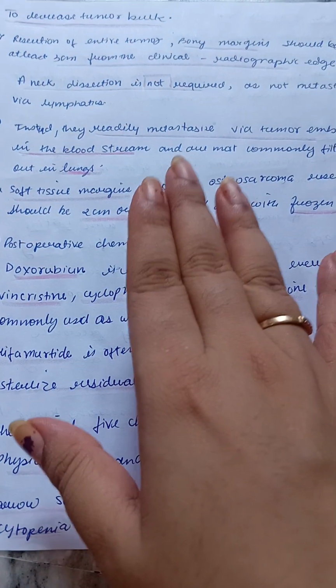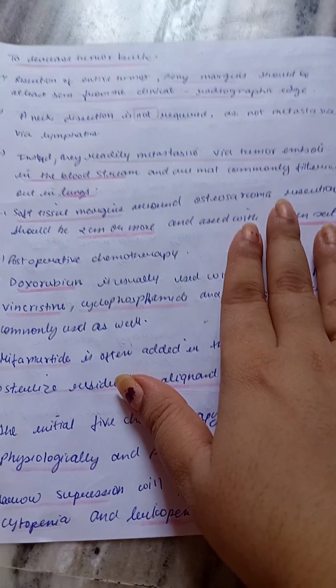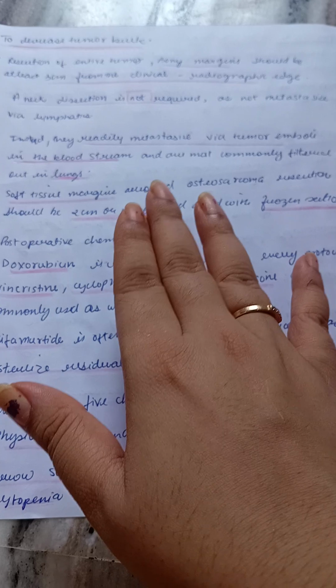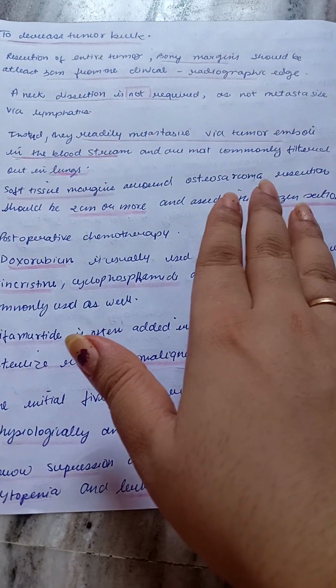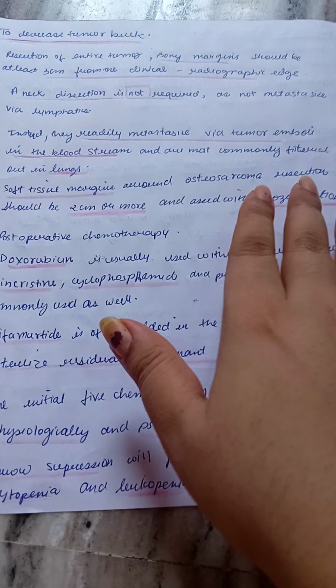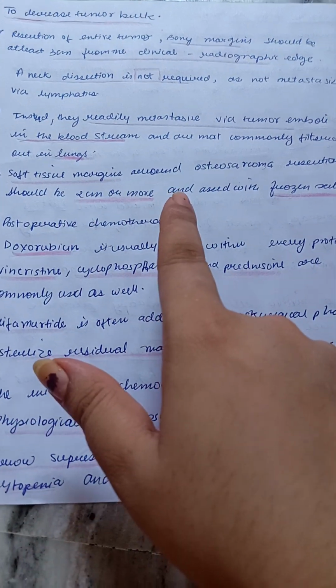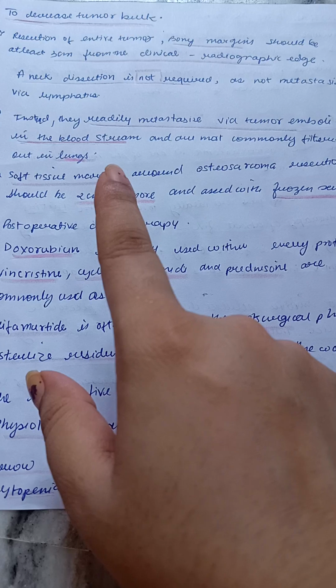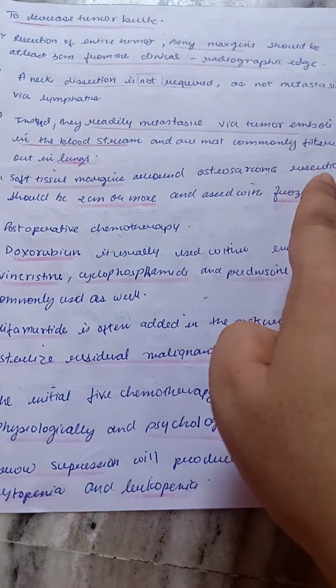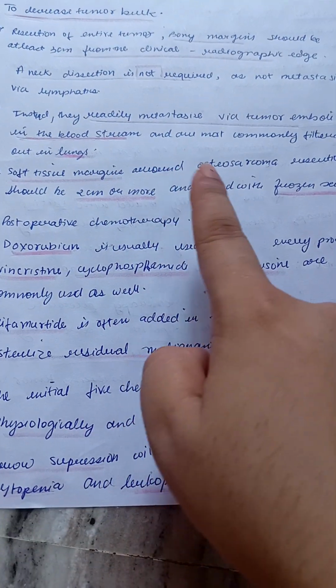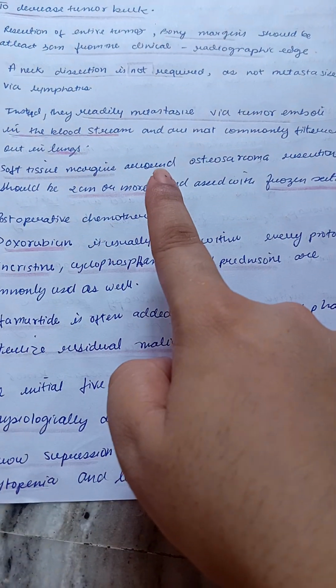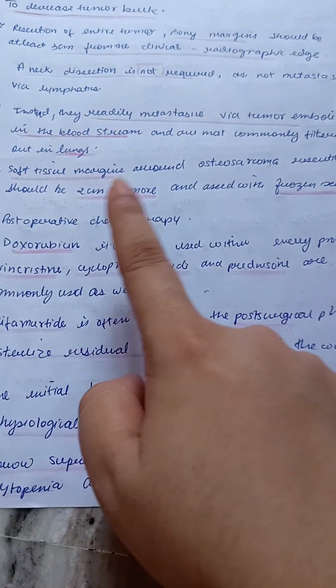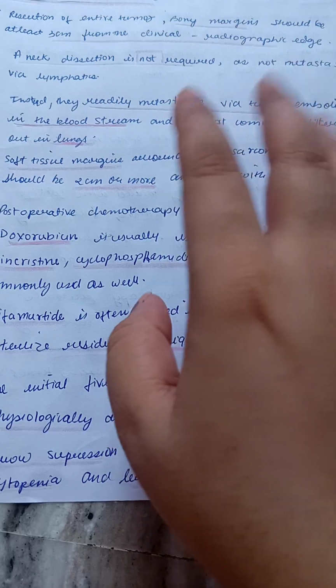Instead, they readily metastasize via tumor emboli in the bloodstream and are most commonly filtered out in the lungs. So they do not metastasize by lymphatics. Instead, they do so via tumor emboli in the bloodstream and are most commonly filtered out in the lungs. So they are found in the lungs.